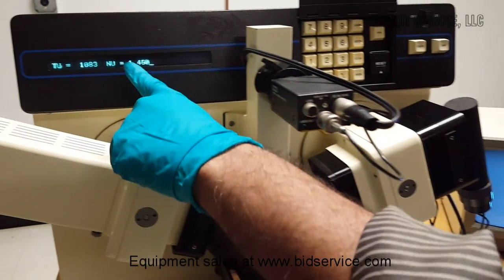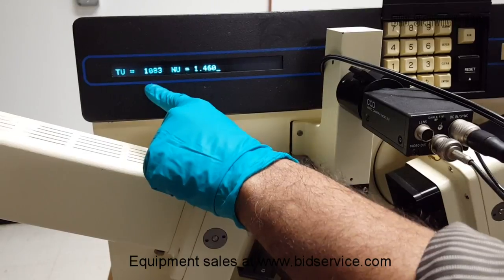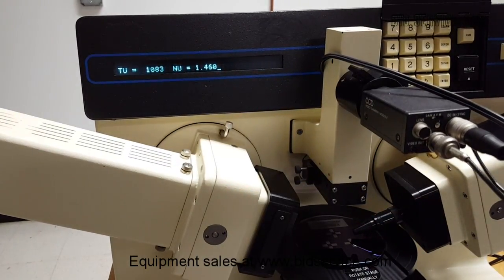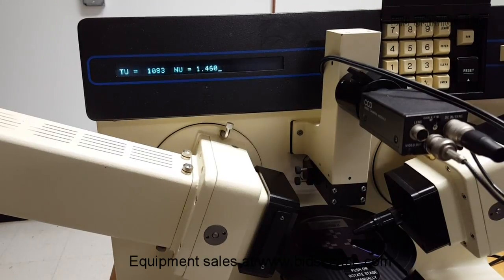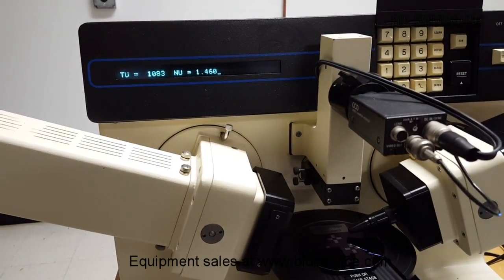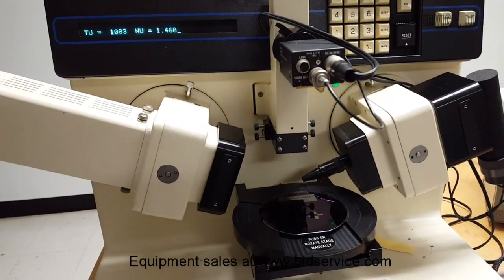Here the system calculated both the upper layer thickness, which is 1083 angstroms, and the refractive index is about 1.460. Now I'm going to load a second wafer with a different thickness and do the measurement.